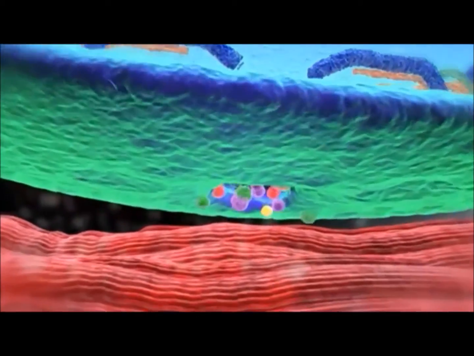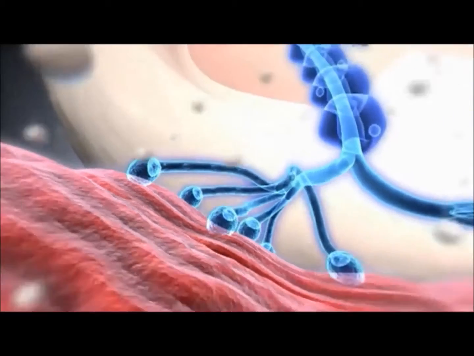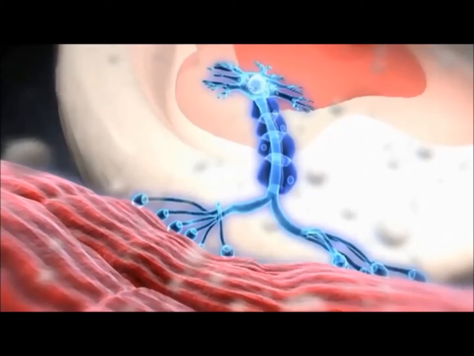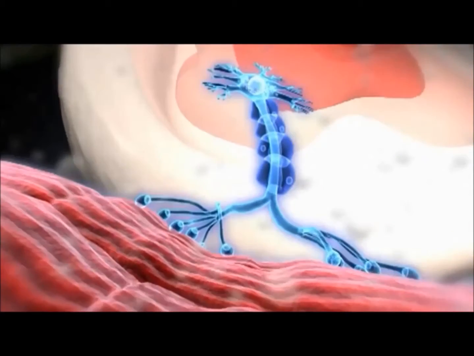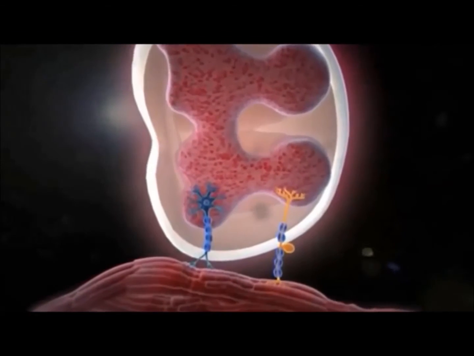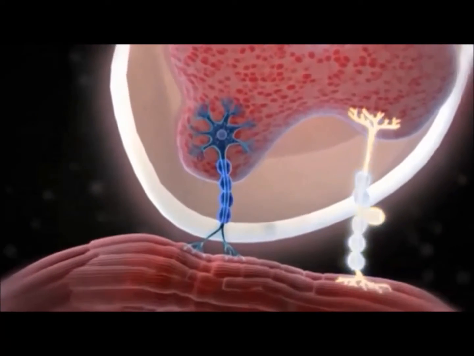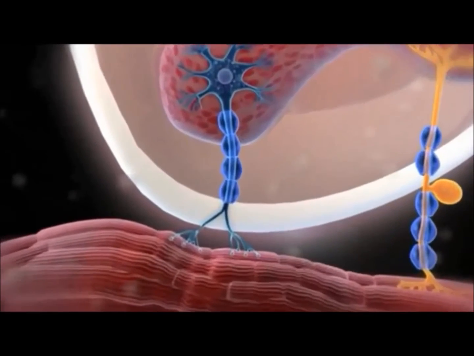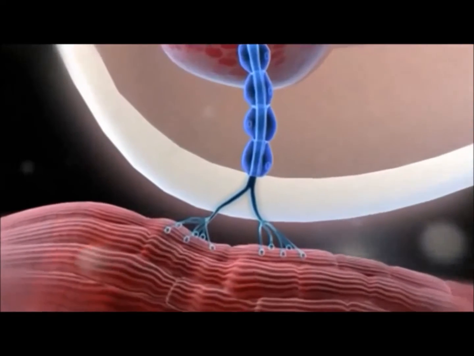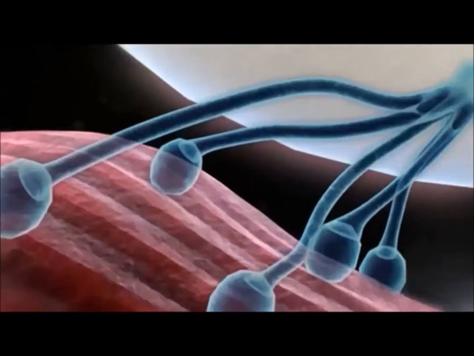The acetylcholine diffuses and eventually binds to the receptor on the muscle, leading to muscle contraction. This illustration shows a cross-section of the spine with a motor neuron extending into the muscle and a sensory neuron extending out of the muscle. After an injection of BoTox, it would be expected that most of the neurotoxin would remain at the injection site.